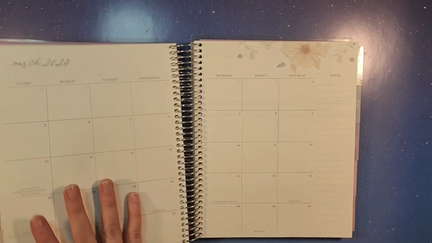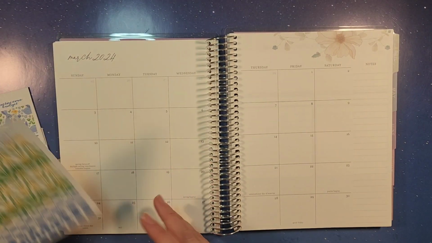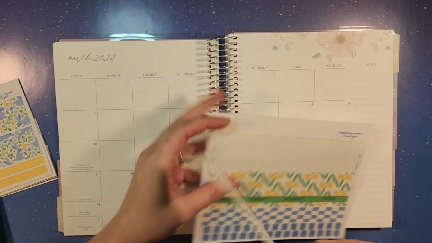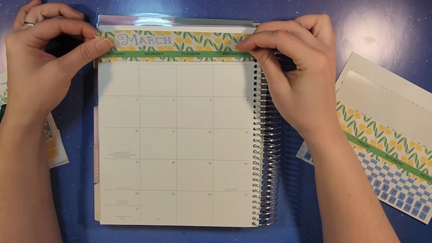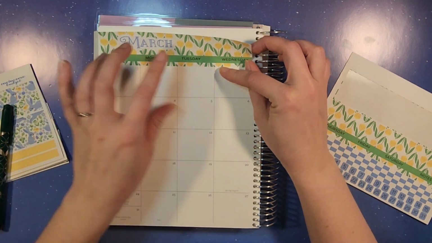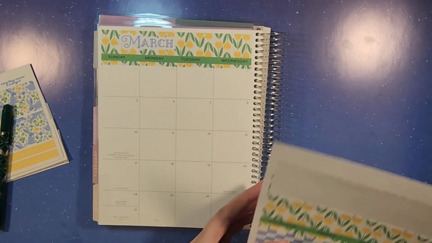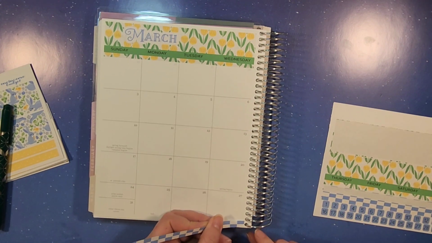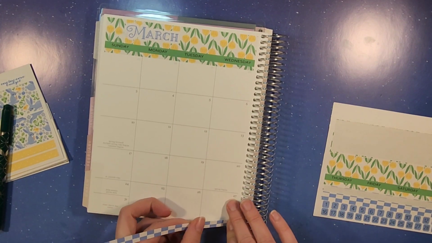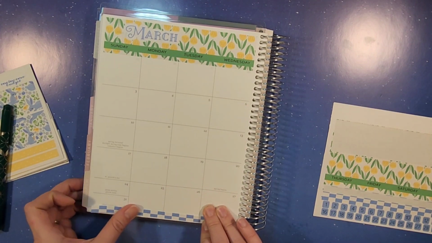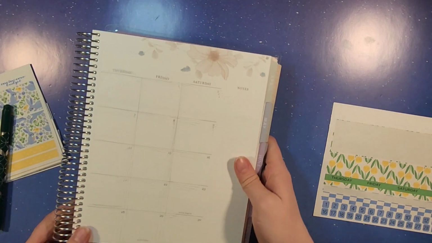So we're going to flip on over here to March. So this is our March washi for the monthly view. We're actually going to split it this way. So there are a few things going on in March. We have Easter. My mom's birthday is in March. And then we have St. Patty's Day. What else is there? What else is going on in March?